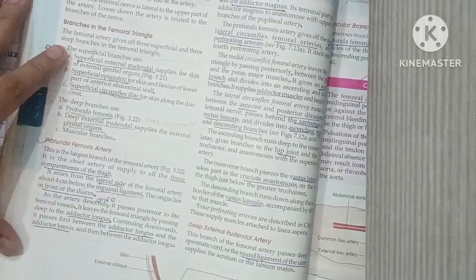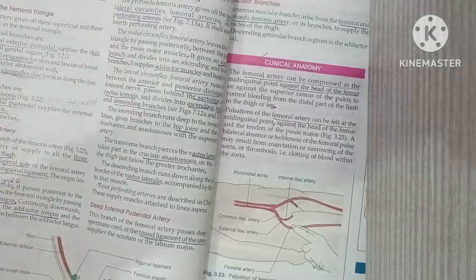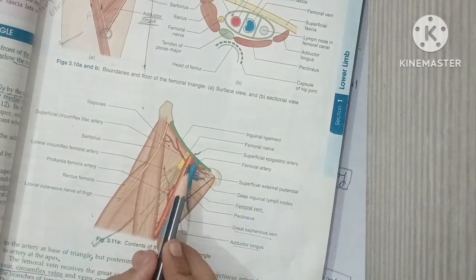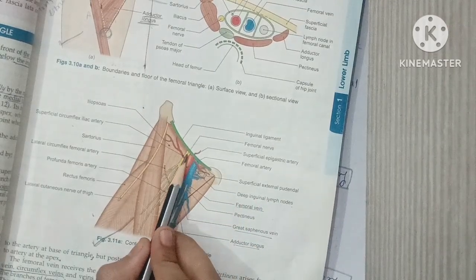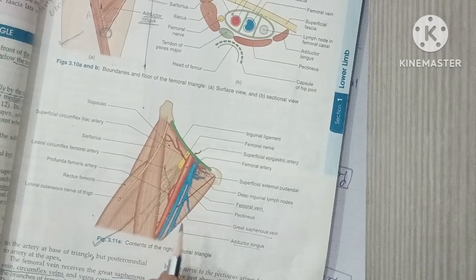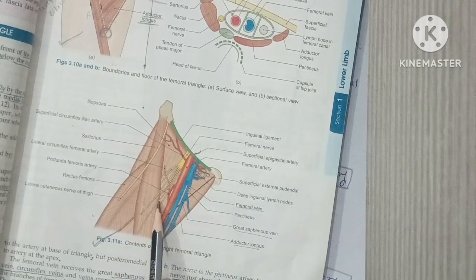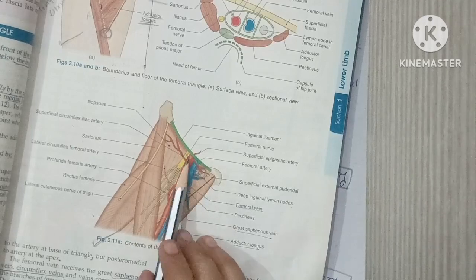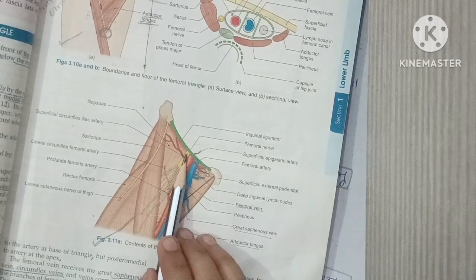Then lateral relation. Laterally, the upper part of the femoral artery relates with the femoral nerve, and the lower part of the femoral artery relates with the branches of the femoral nerve. These branches of the femoral nerve relate with the lower part of the femoral artery, and the upper part relates with the femoral nerve.